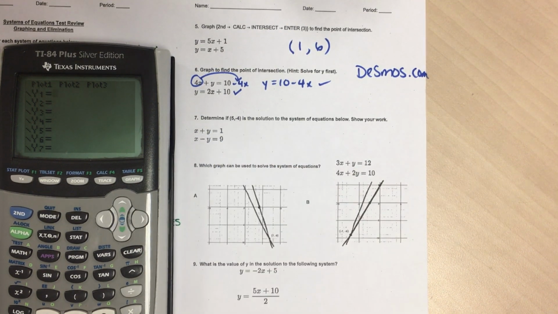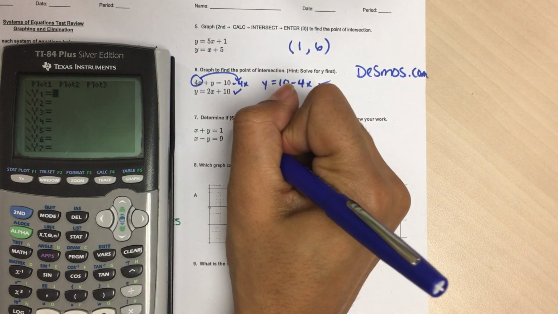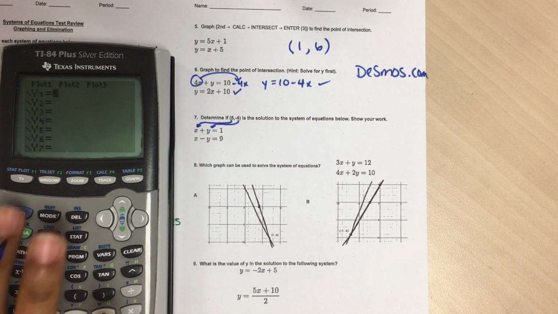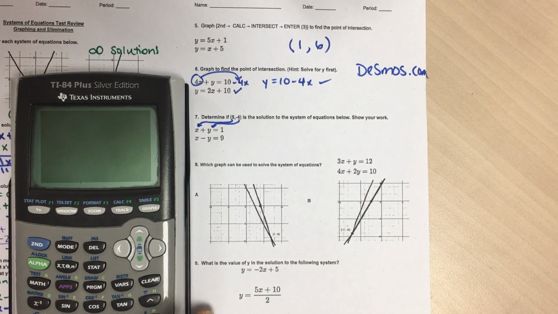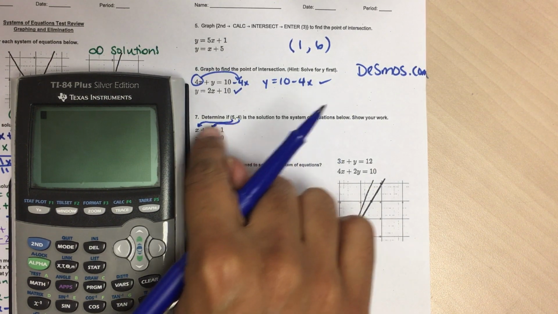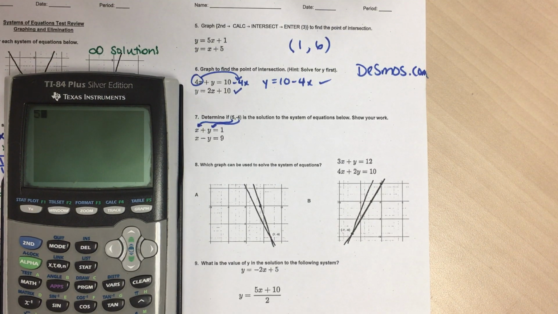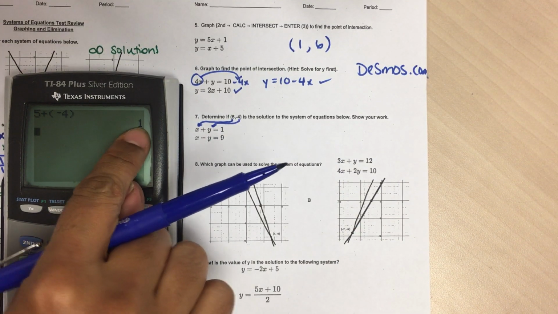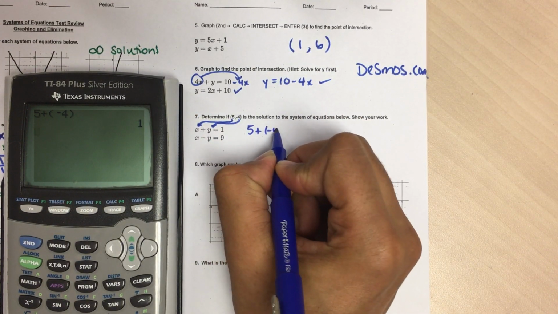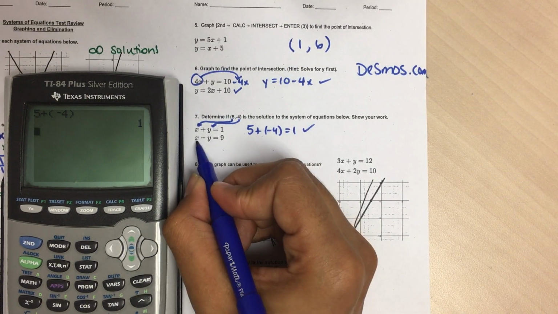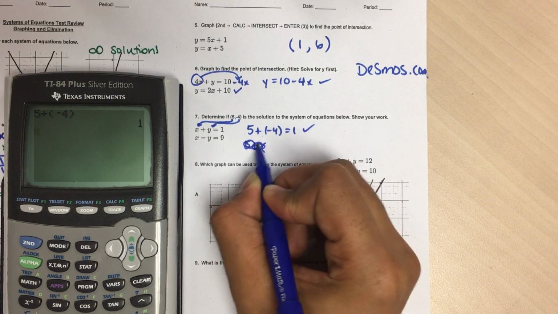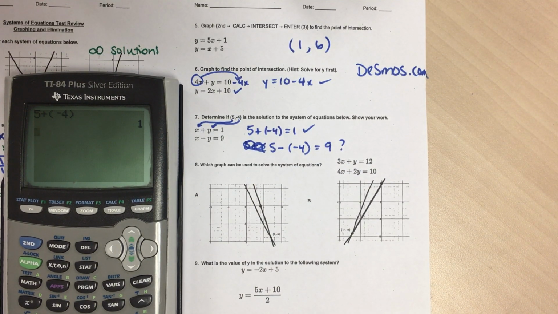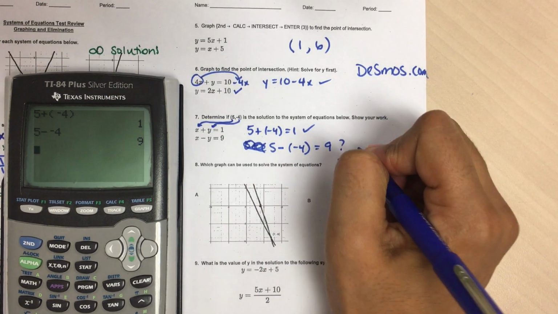Next, determine if 5, negative 4 is a solution to the system. When we're checking solutions, we plug in our x value, we plug in our y value, and we make sure it makes a true statement. I can do this on my calculator or I can do it on paper. Either way is fine. So this says x plus y, so 5 plus negative 4. Does that give me 1 like it's supposed to? Let's see. Yes, it does. So 5 plus negative 4 equals 1. Check. For the bottom one, 5 minus negative 4. Does that give me 9 like it's supposed to? Yes, it does. Check.